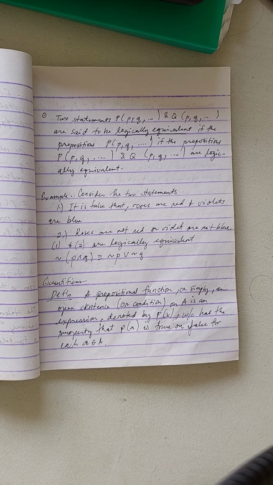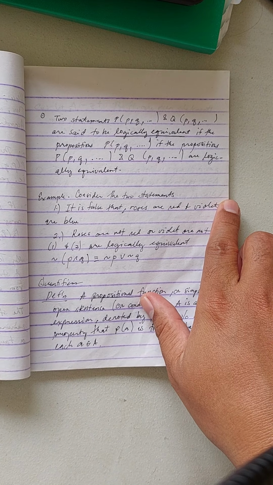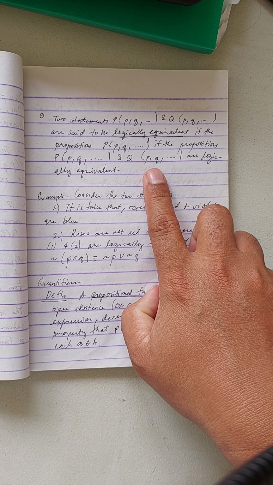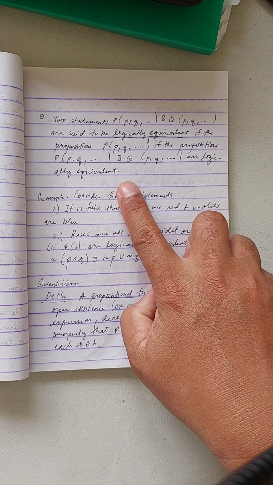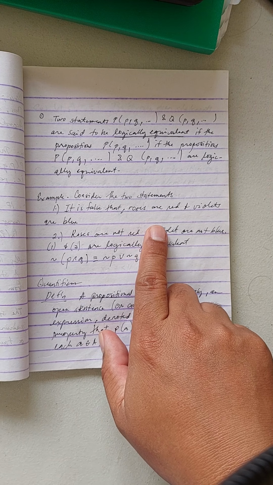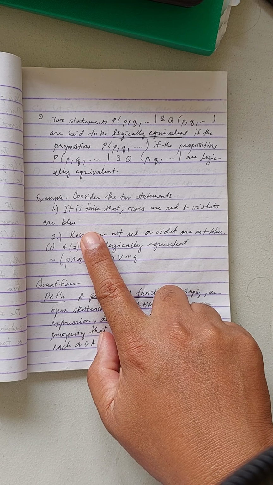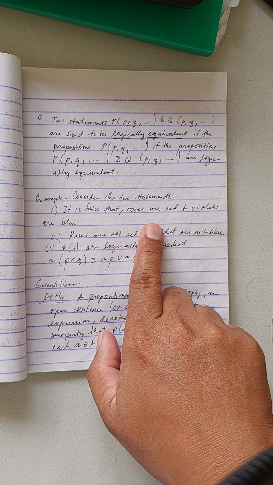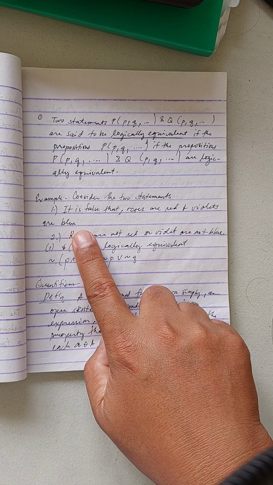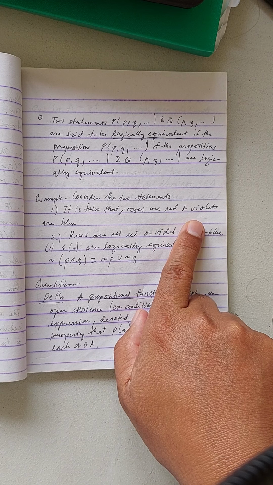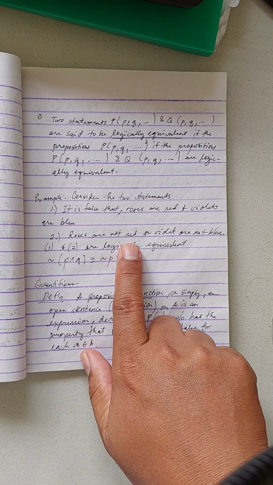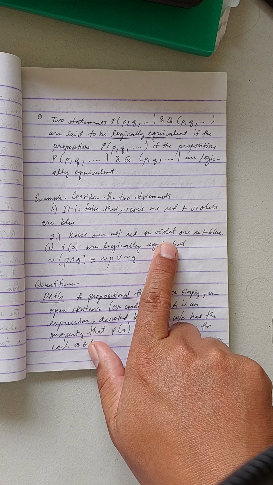Two statements P and Q are said to be logically equivalent if the propositions P and Q are logically equivalent. Consider the two statements. It is false that roses are red and violets are blue. Roses are red is true, violets are blue is false. So true and false is what? False, right? So it is false. Roses are not red, this is false, or violets are not blue.